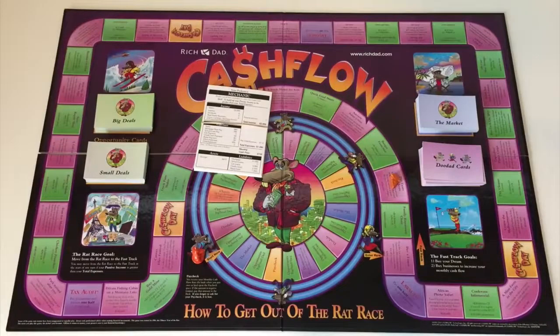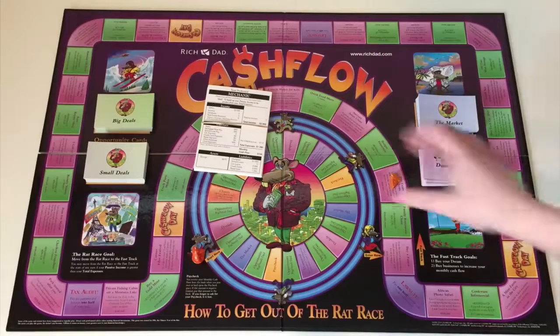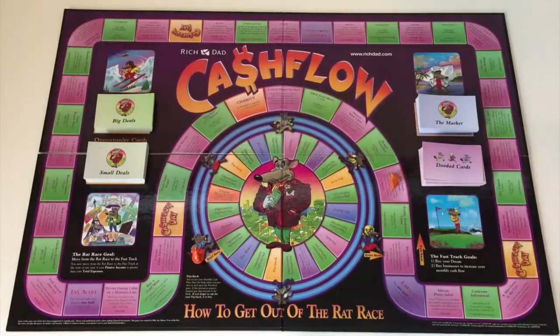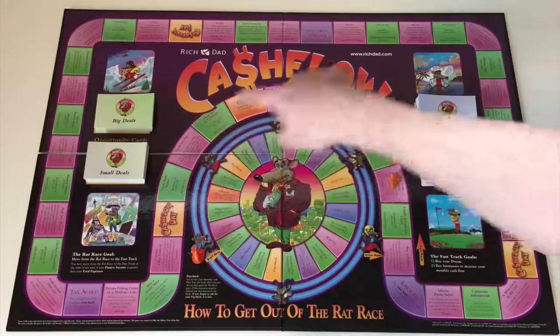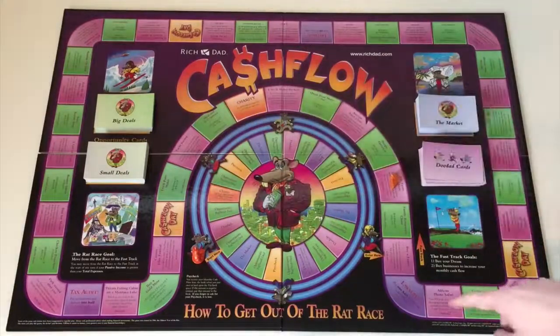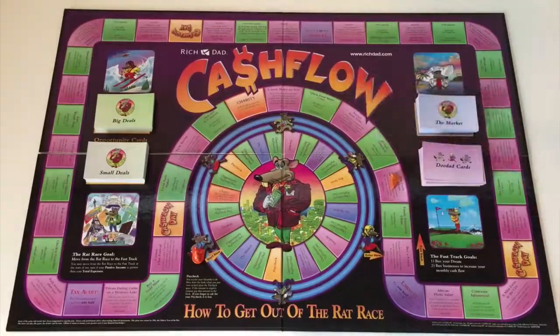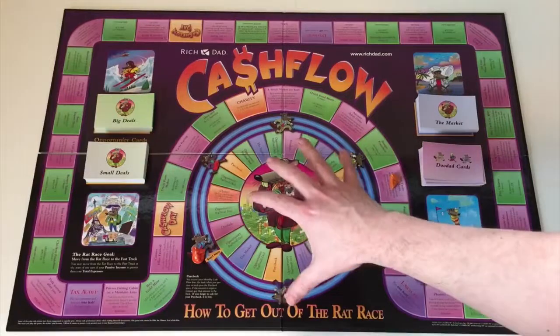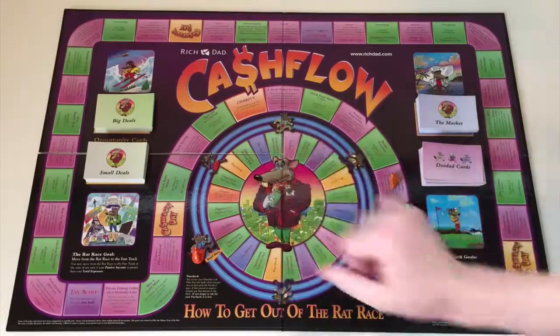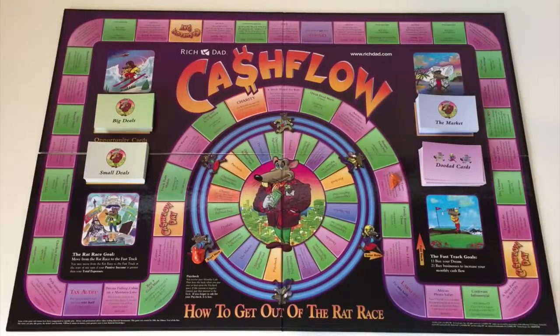The game is played in two distinct areas. The first area here is called the rat race, and this represents life with a job. The second area is called the fast track, and that's the outside circle here. The goal of the first part of the game is to get out of the rat race, to quit your job, and the way that you do that is by having more passive income than what you have for expenses. Once you do that, you don't need a job anymore.